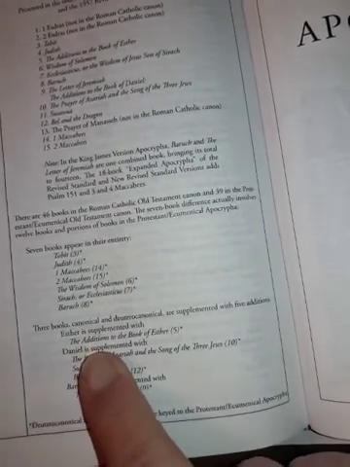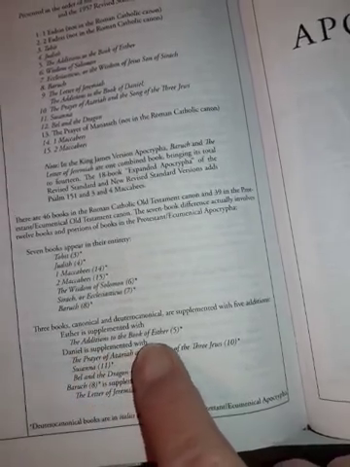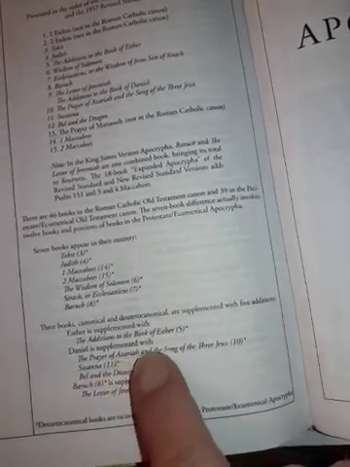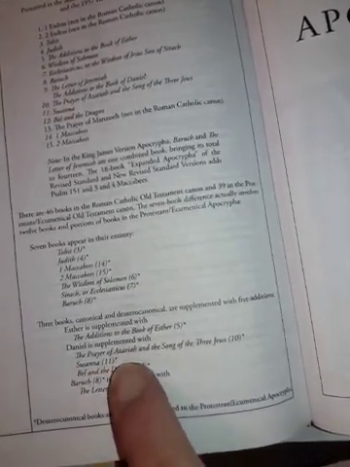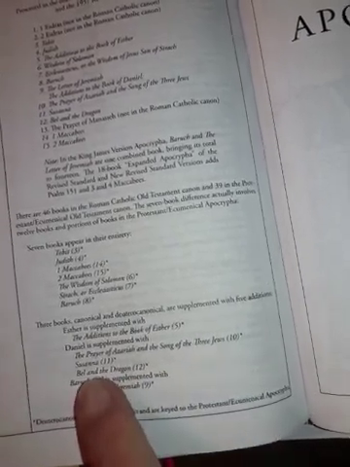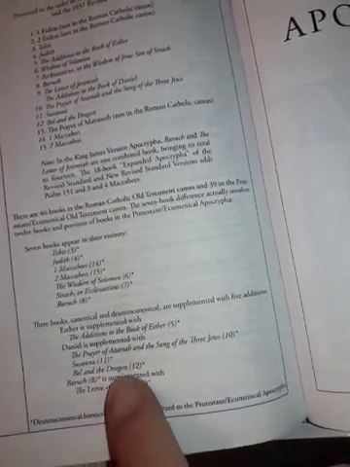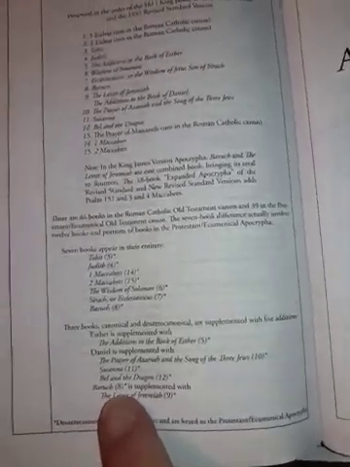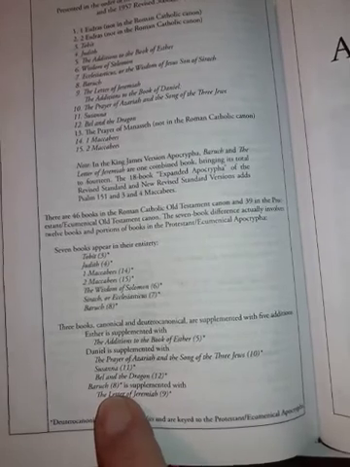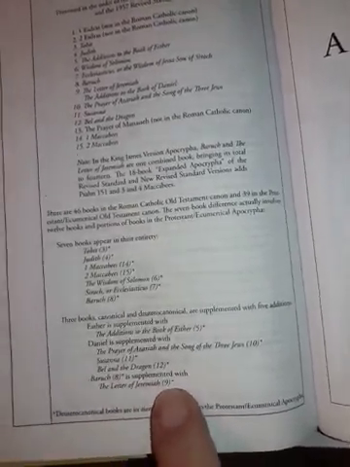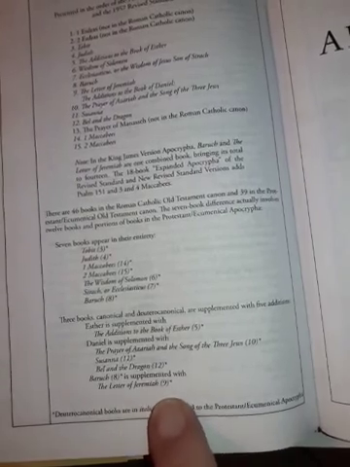Esther is supplemented with the additions to the Book of Esther, 5 chapters. Daniel is supplemented with the Prayer of Azariah and the Song of the Three Jews, Susanna, 11 chapters, Bel and the Dragon, 12 chapters. Baruch is supplemented with the Letter of Jeremiah, which is 9 chapters.